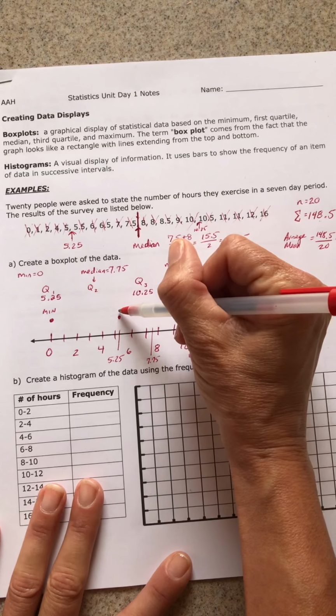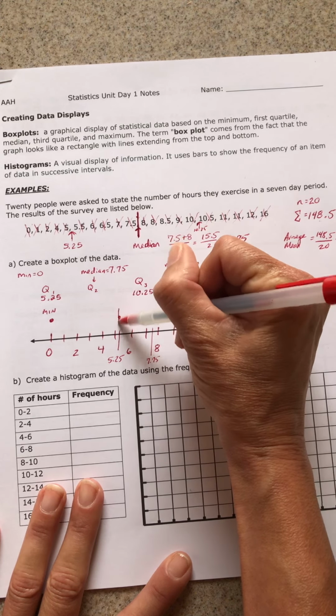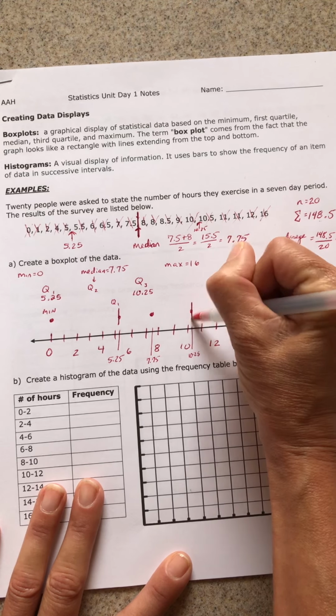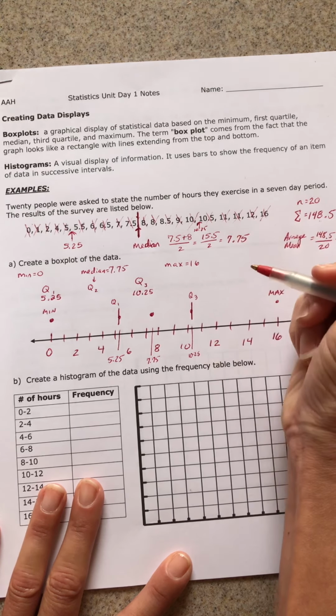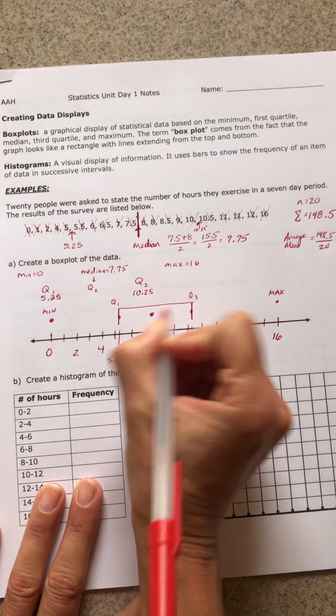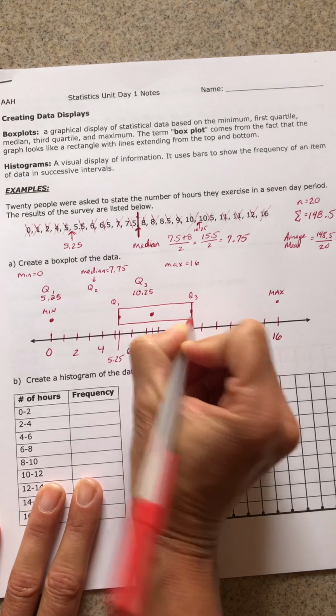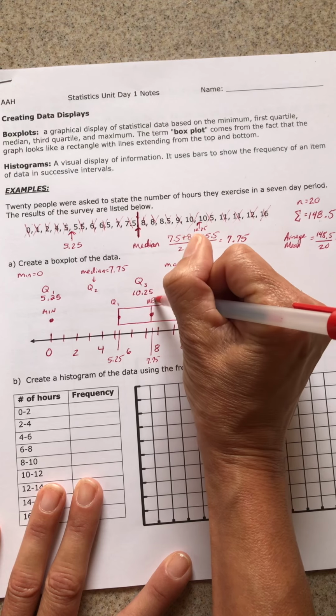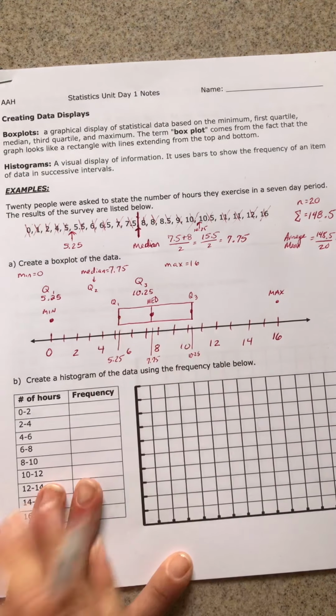Make a line at Q1. You make a line at Q3. You connect the tops. You connect the bottoms. And then you make a line at your median. And now you have the box part of it.